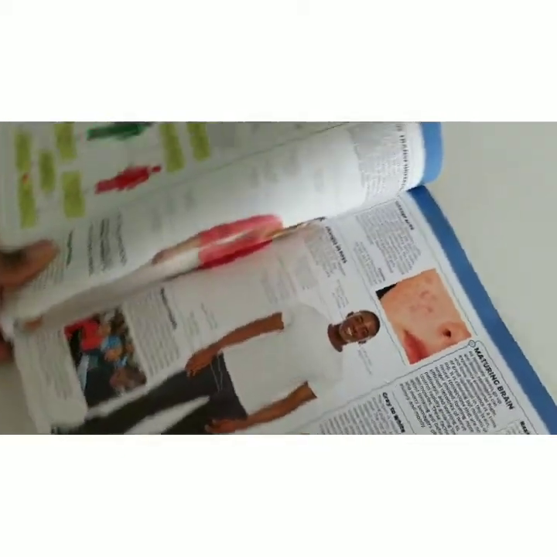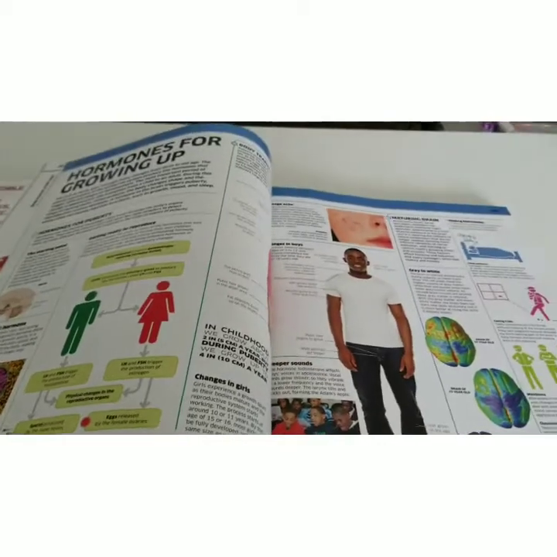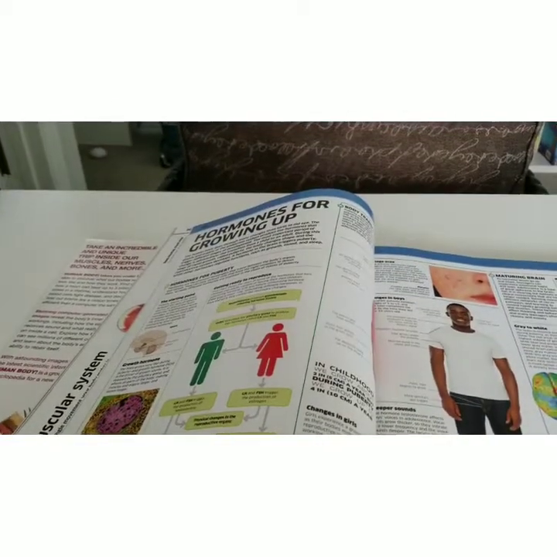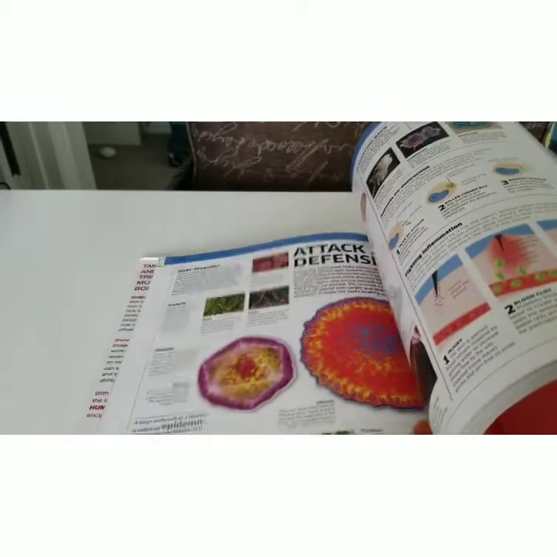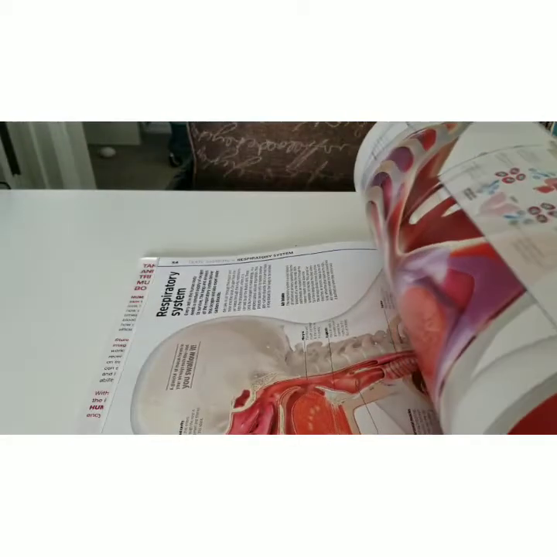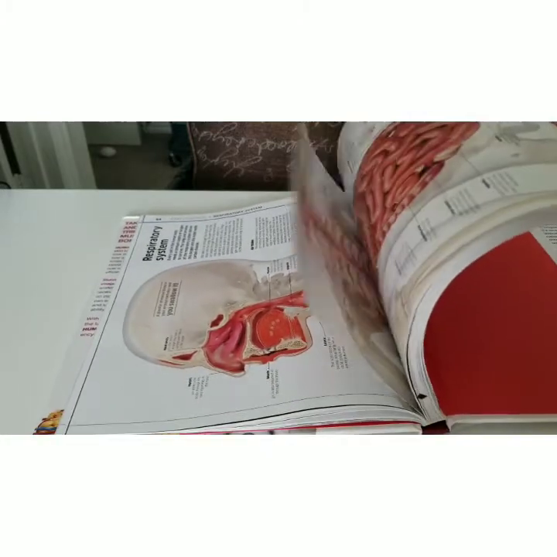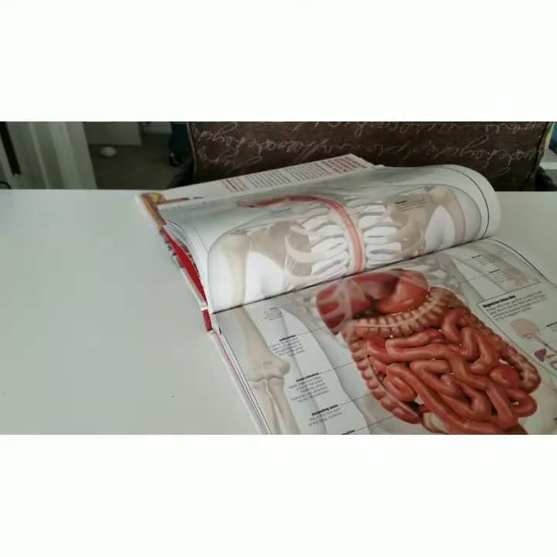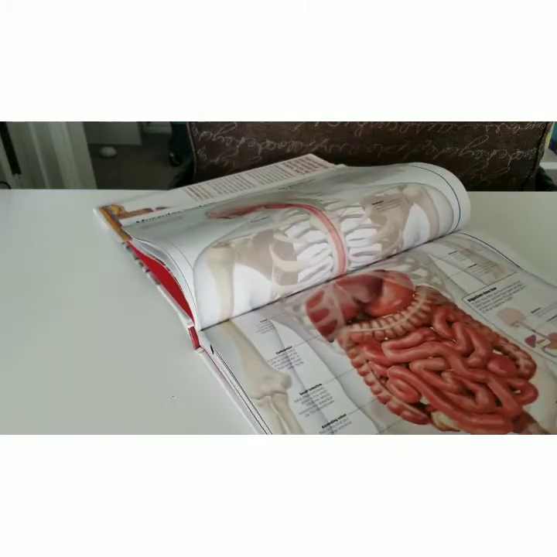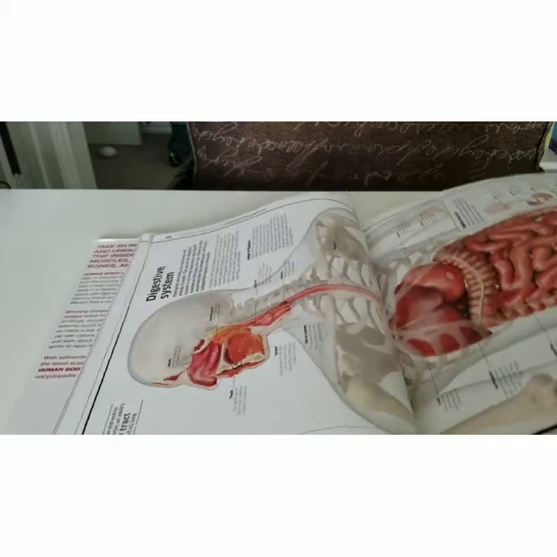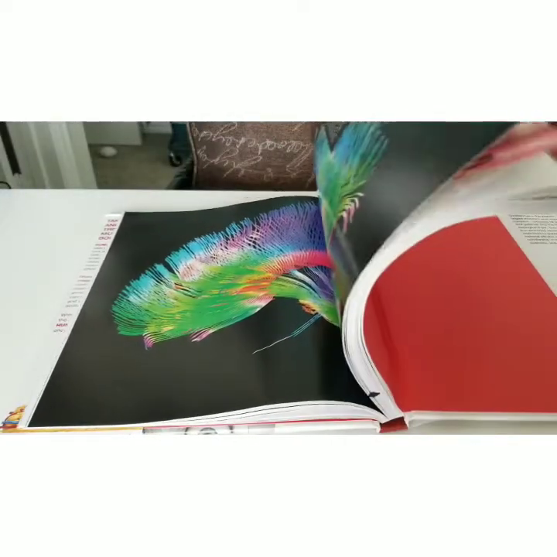So I'll just do a quick flip through of them for you. So detailed. Beautifully illustrated.